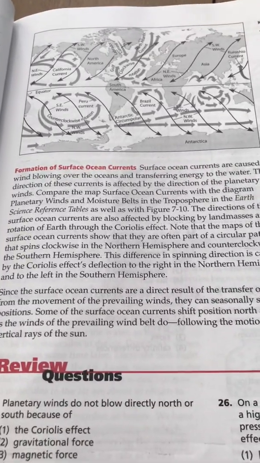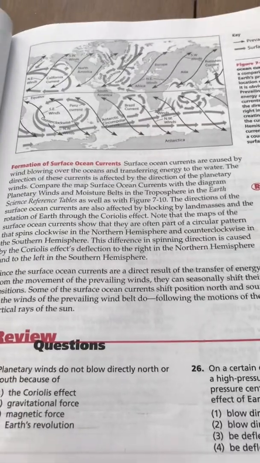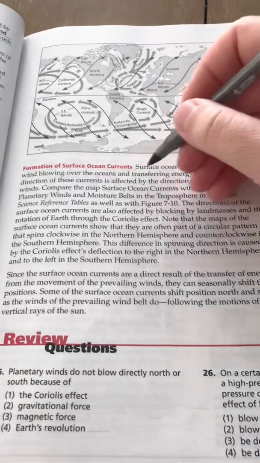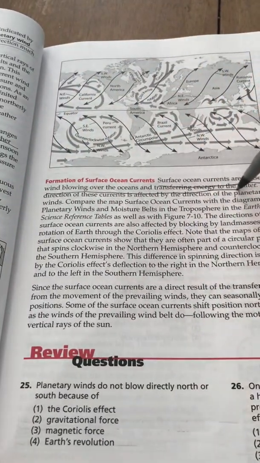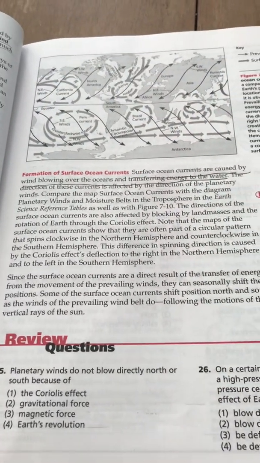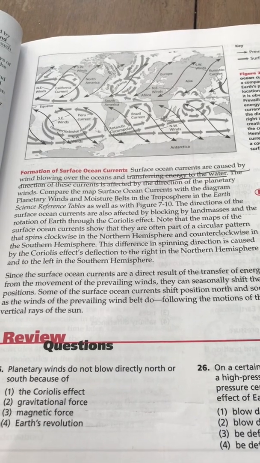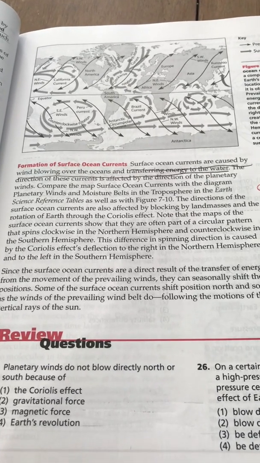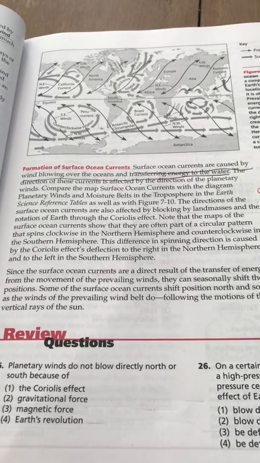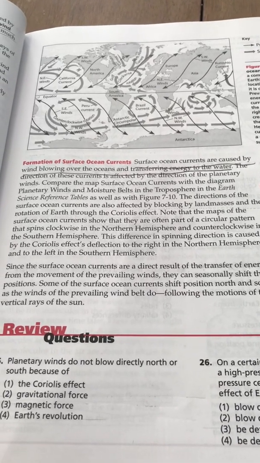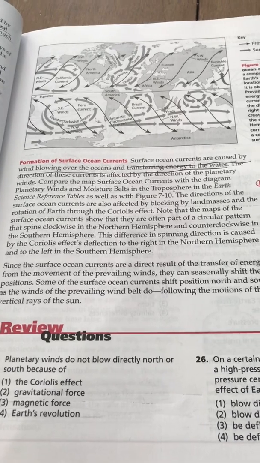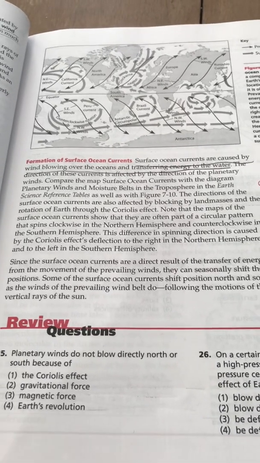Formation of surface ocean currents. Surface ocean currents are caused by wind blowing over the oceans and transferring energy to the water. The direction of these currents is affected by the direction of the planetary winds. Compare the map of surface ocean currents to the diagram of planetary winds and moisture belts in the troposphere in the Earth Science Reference Tables, as well as Figure 7.10.